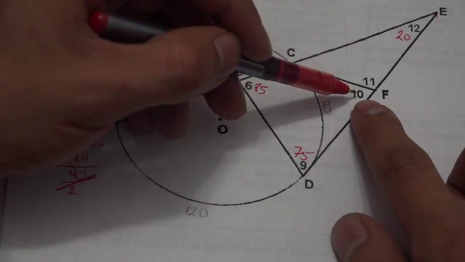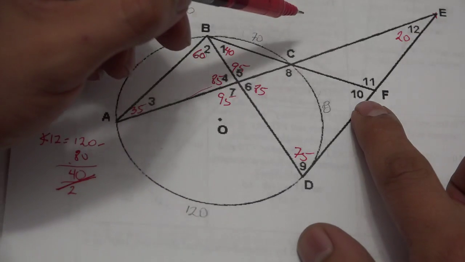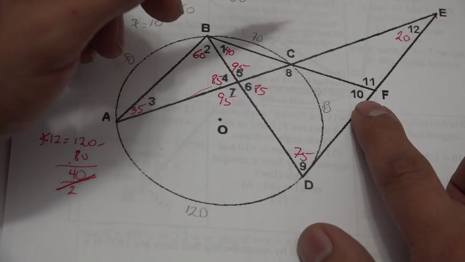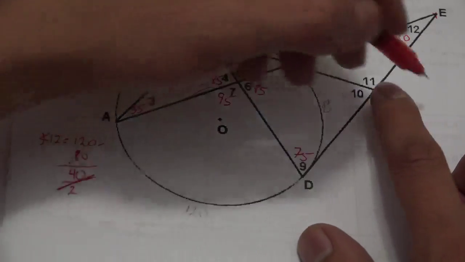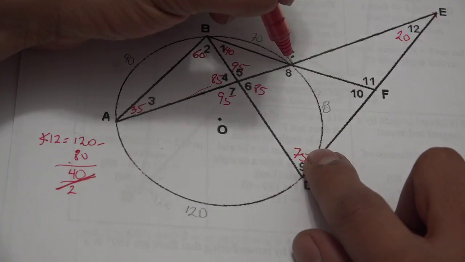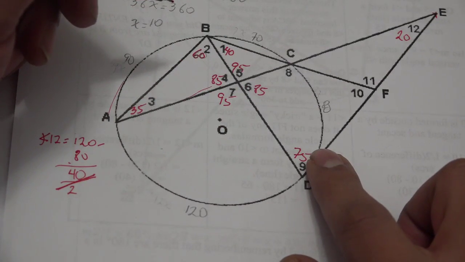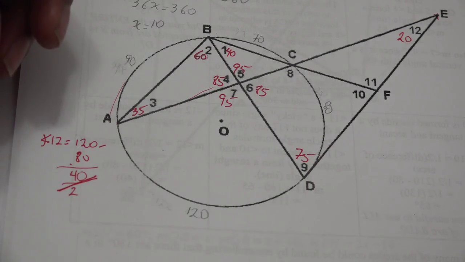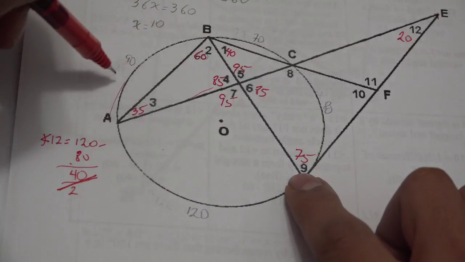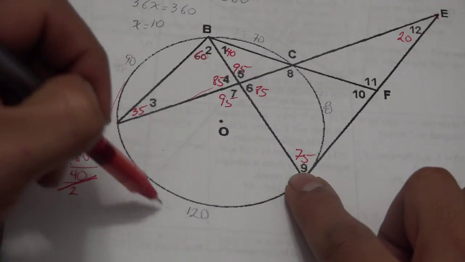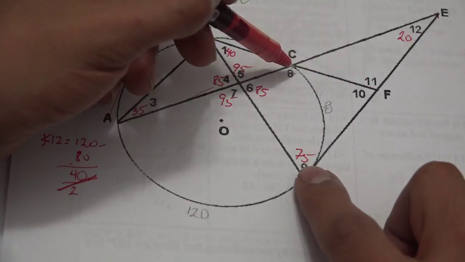Anyway, let me find angle number 10, because I don't see another way to find angle number 10. Nope, not really. So angle number 10 cuts this arc and it cuts this other arc. Wow, that's crazy. Guys, I don't need to do that. I was gonna subtract 210 minus 80 and divide by 2.